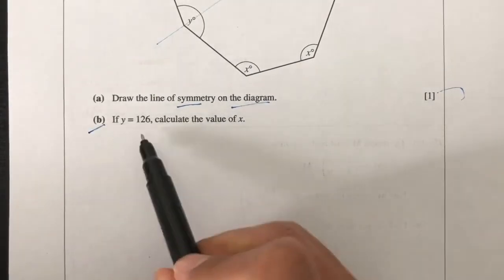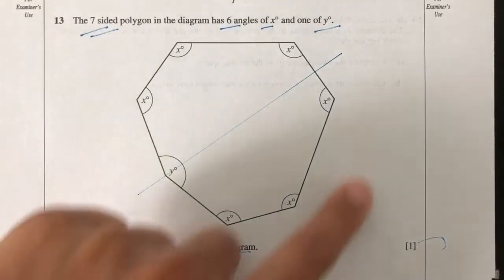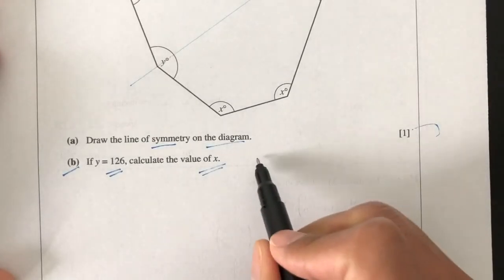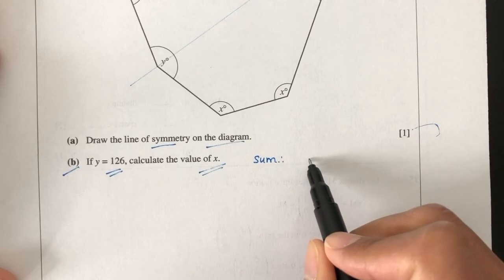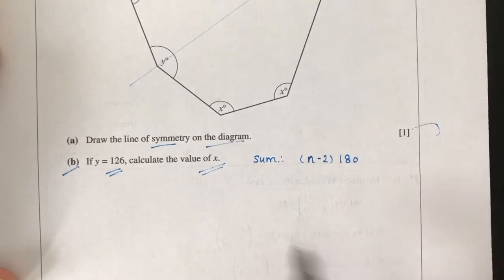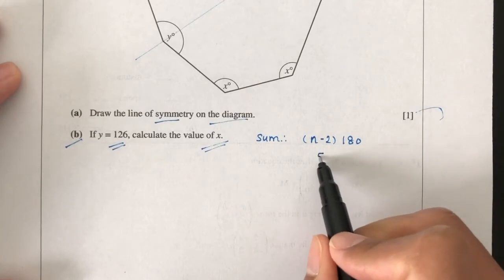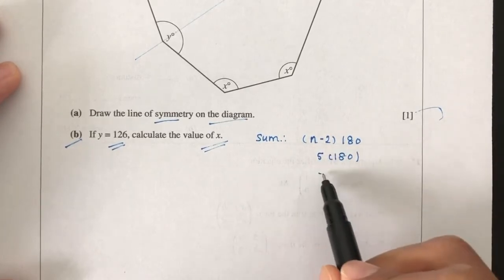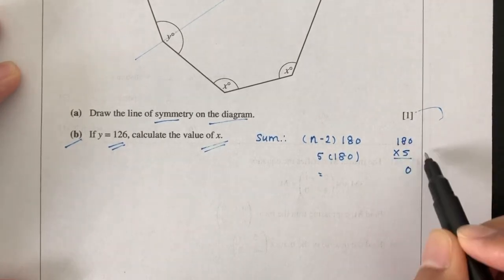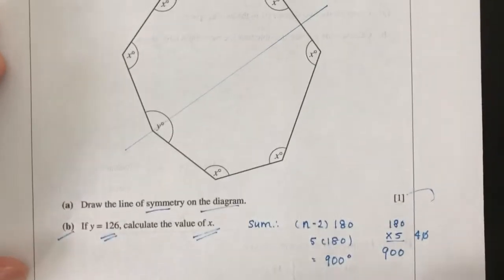Now for part B, if y equals this, find the value of x. To find the value of x, we need to first find the sum of all the angles in this polygon. We have a formula for that. The sum of all the angles is equal to the number of sides minus 2, times 180. That's the formula you should know. The number of sides here is 7. 7 minus 2 is 5, times 180. Let's do it here one by one. 180 times 5 is 900 degrees for the sum of all the angles.